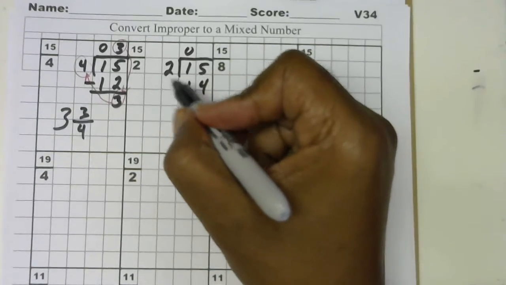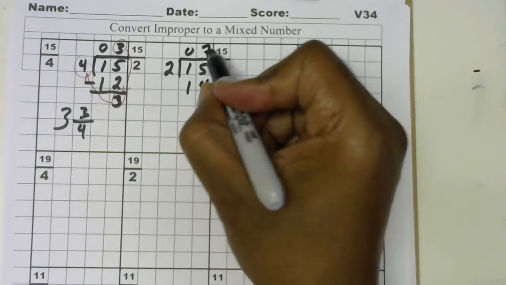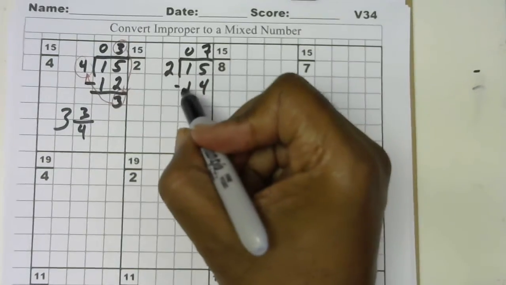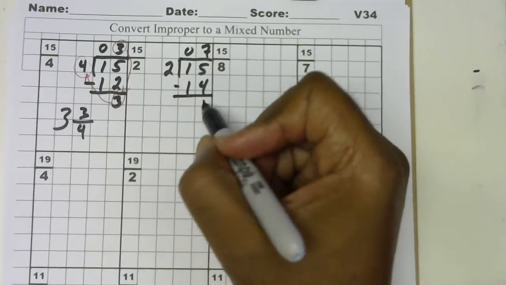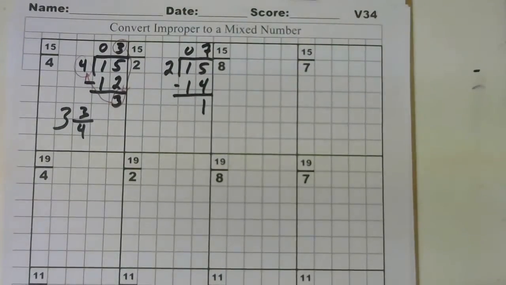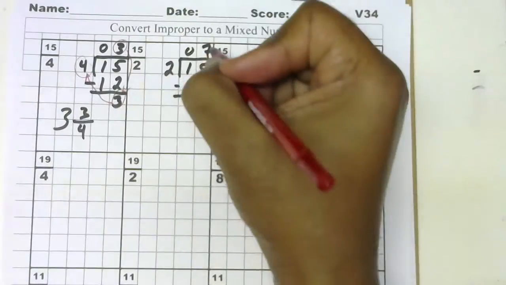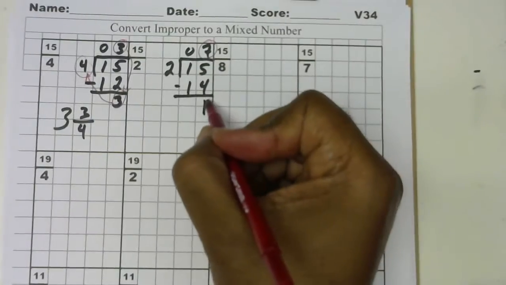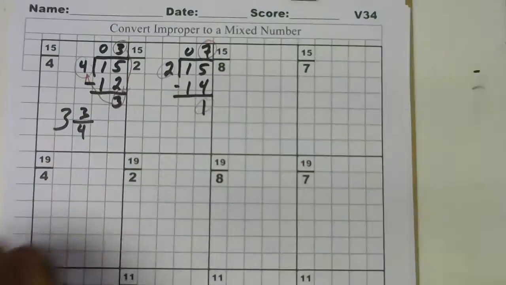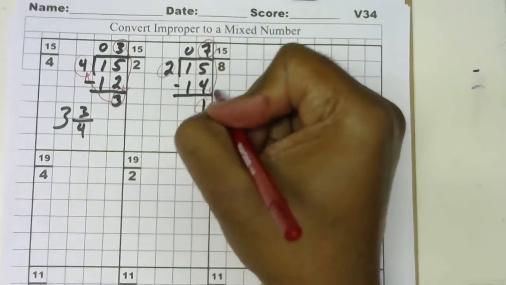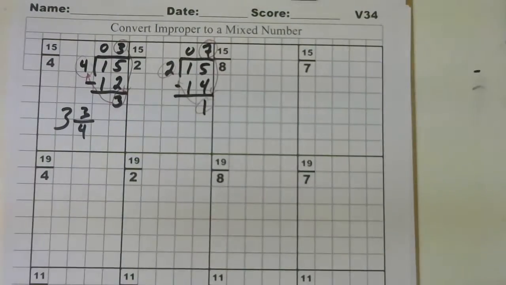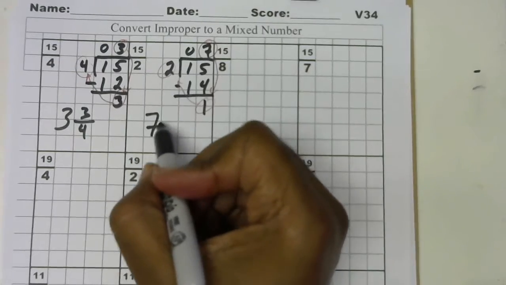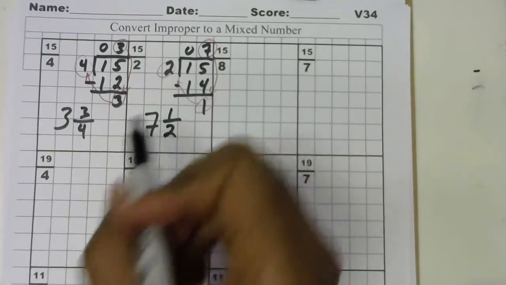And the multiplier from 2 to 14 is a 7. We'll subtract those and we'll get a 1. So 7, 1 over 2. So that's the direction we're going to head in. 7, 1 over 2.